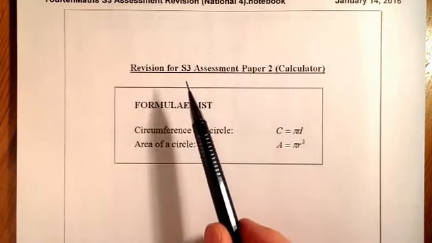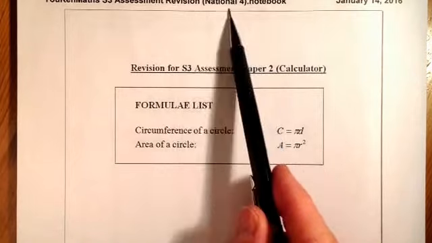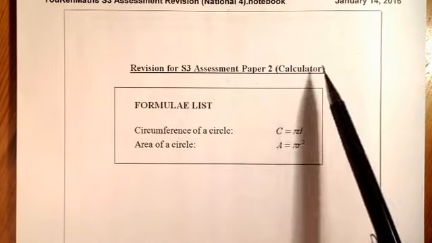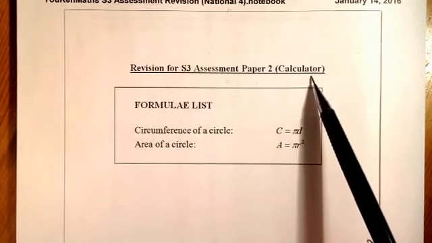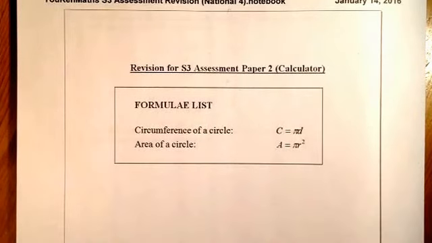This is revision for our S3 assessment at the National 4 level. It's going to be the calculator questions that we're going to be dealing with in here, and what we'll be involved with will be questions relating to money, relating to circle, relating to Pythagoras Theorem, and it will be trigonometry, like SOHCAHTOA type questions, as you might know them.